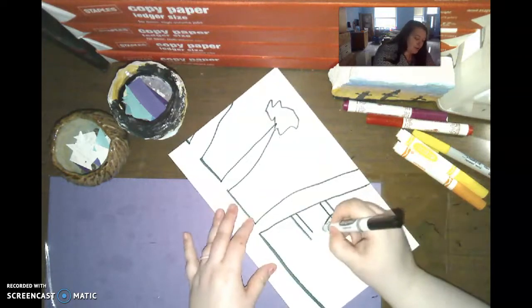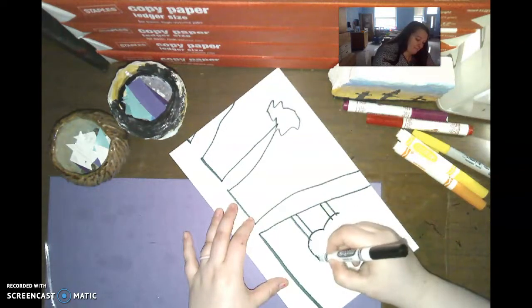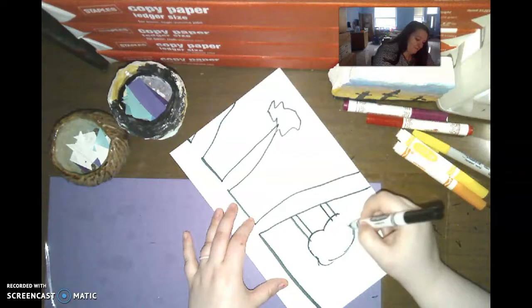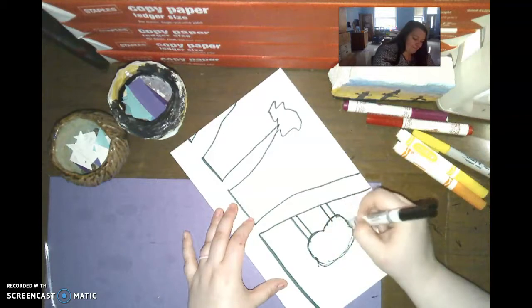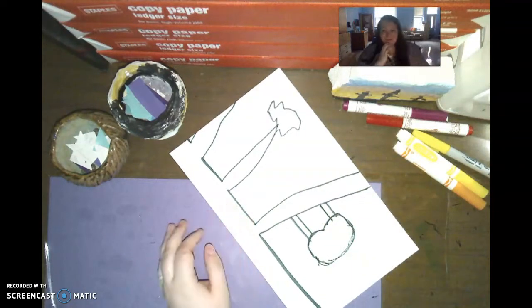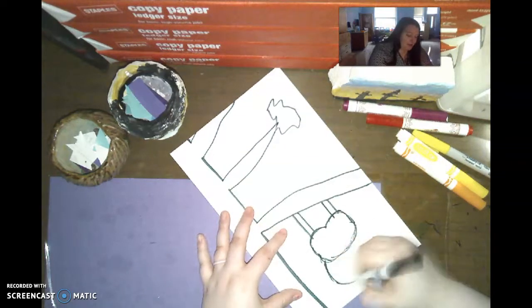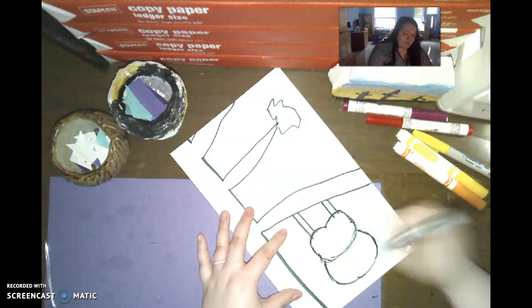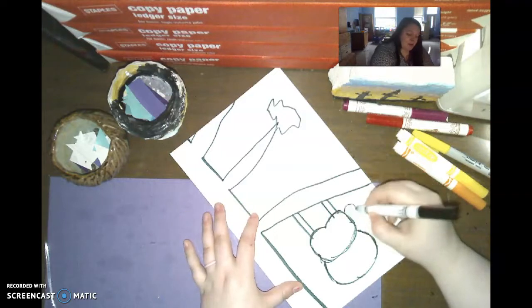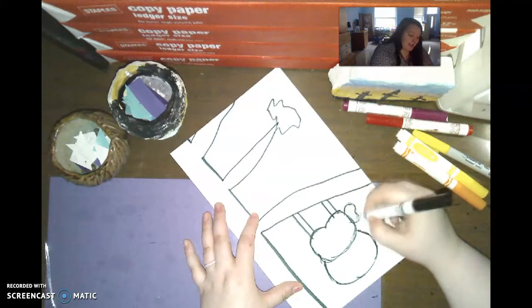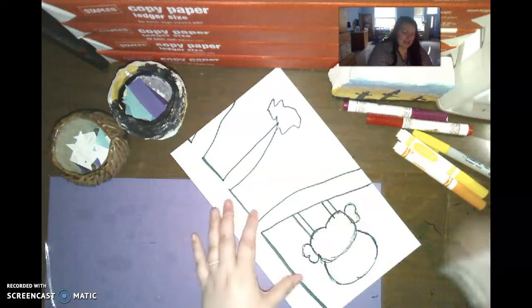So what I'm going to do is I'm going to draw his head now. Okay. Just like that. And then I'm going to draw his body. Now his body is going to be kind of round, right? Just like that. And then we need some ears, right? There we go. And then we need some legs.